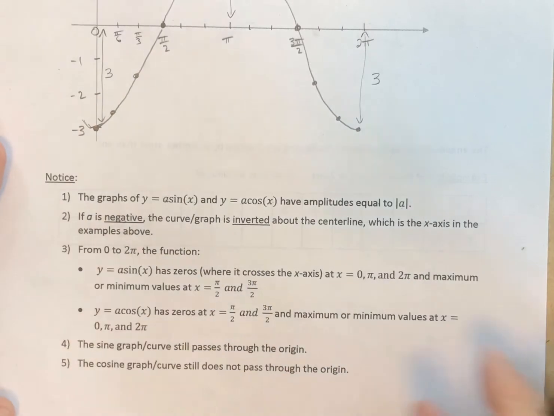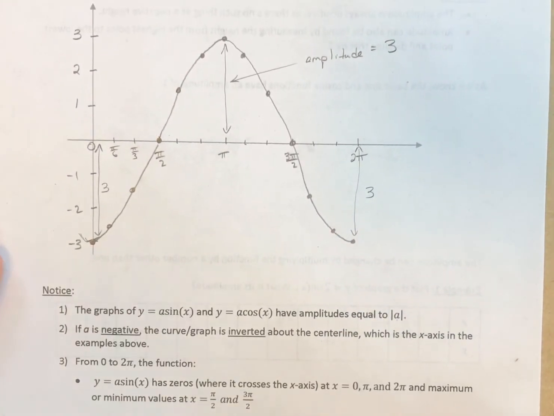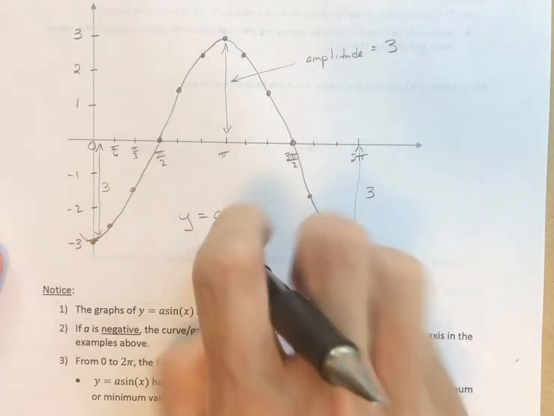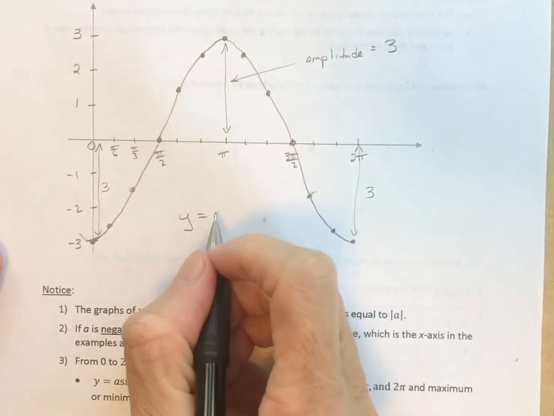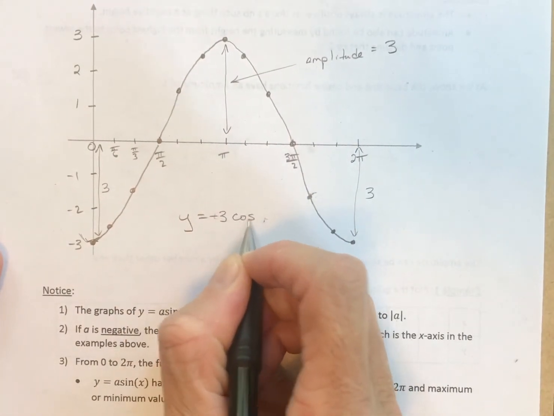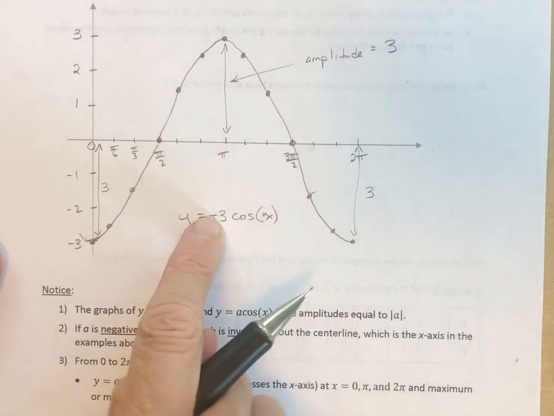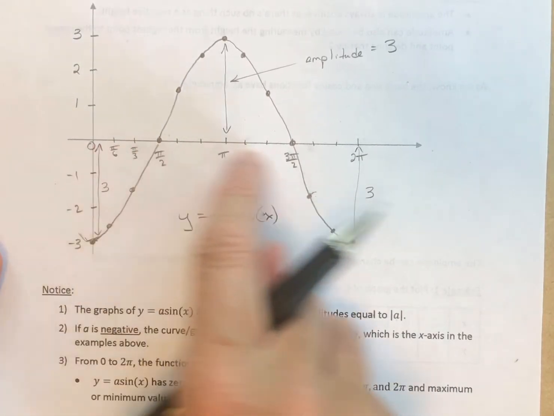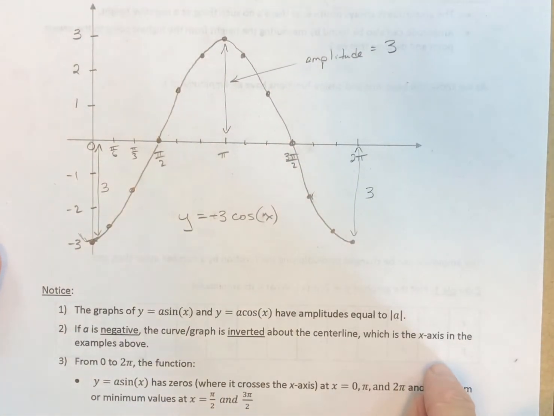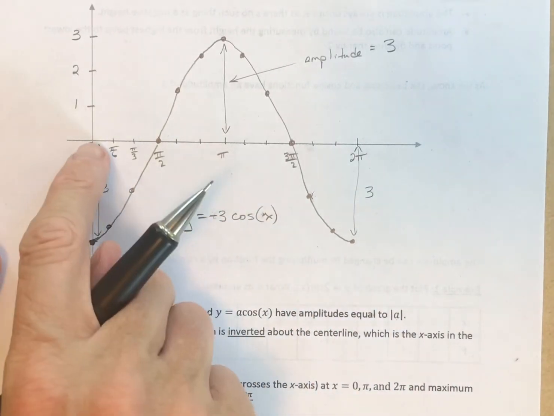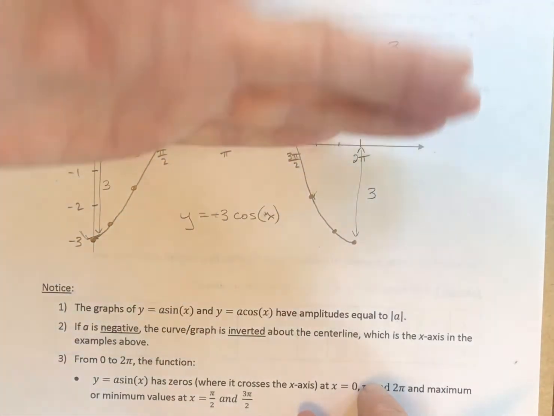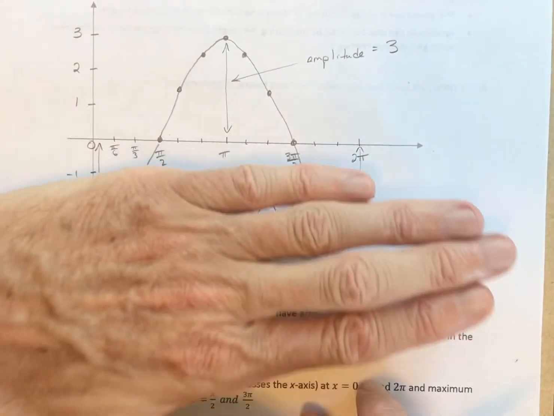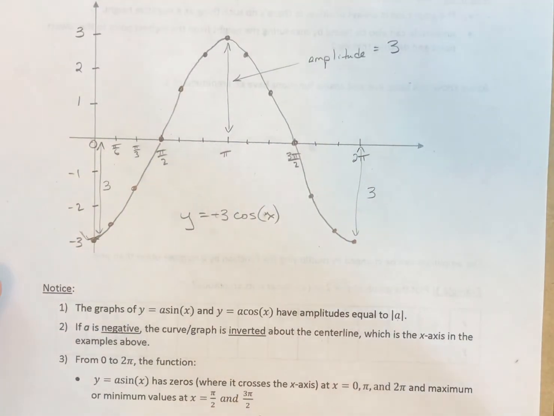If a is negative, again, we just saw that right here with the graph of y equals negative 3 times the cosine of x. If a is negative, the graph or the curve is inverted about the center line, which in our example so far has been the x-axis. We may see that change in future lessons. But we're on the x-axis, and we simply did a reflection, an inversion. What was high became low. What was low became high about the center line.